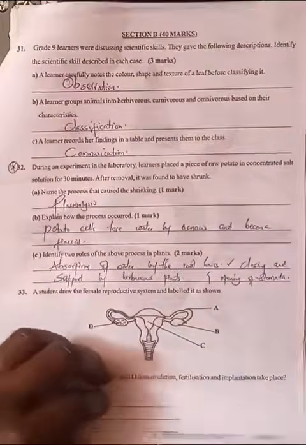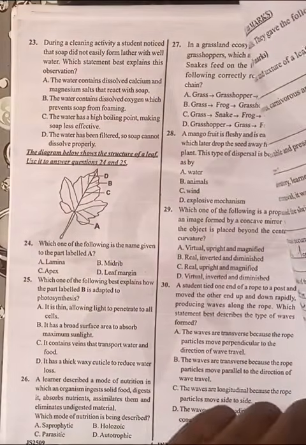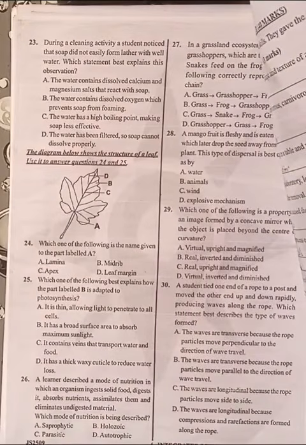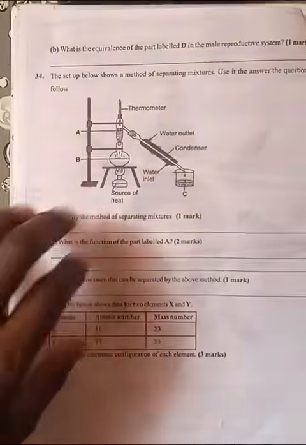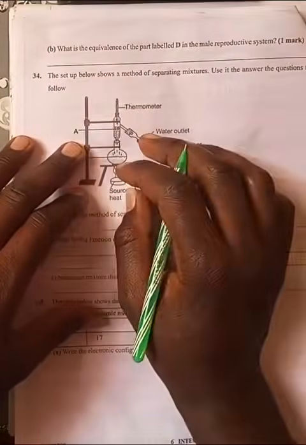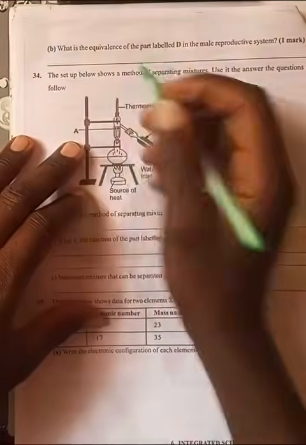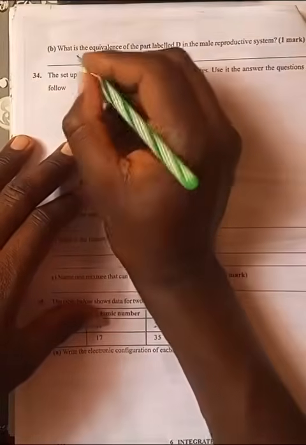Next page, we flip to the next page. What is the equivalent of the part labeled D in the male reproductive system? You first identify what D is. D is the ovum, and in the male, what is the equivalent? The equivalent is the sperm.